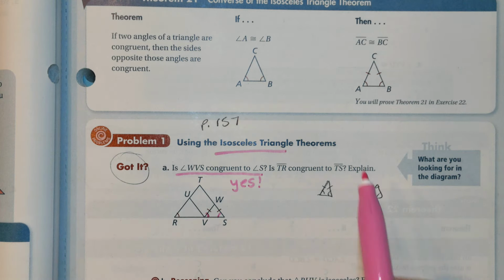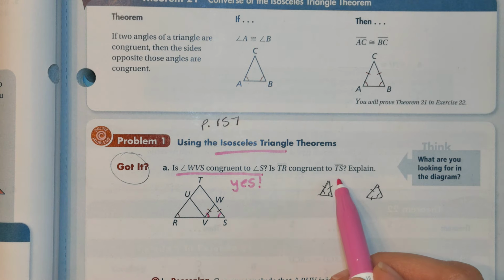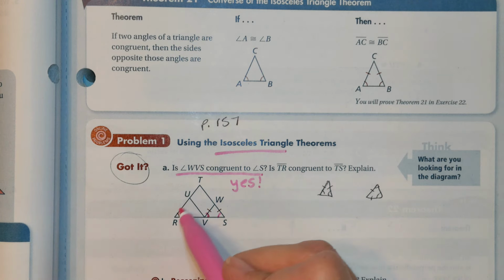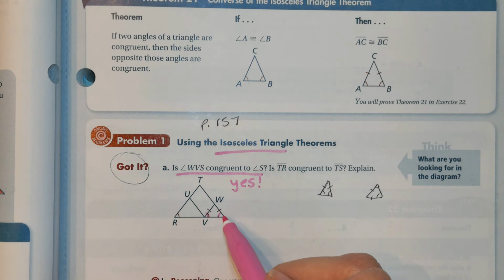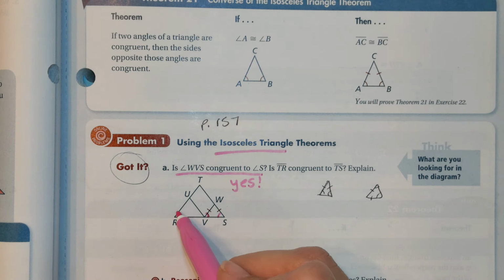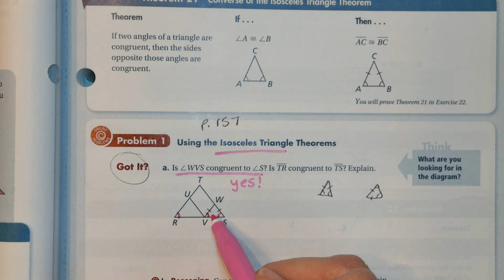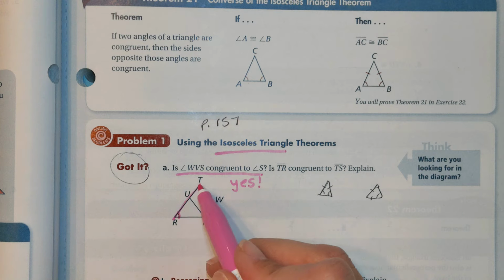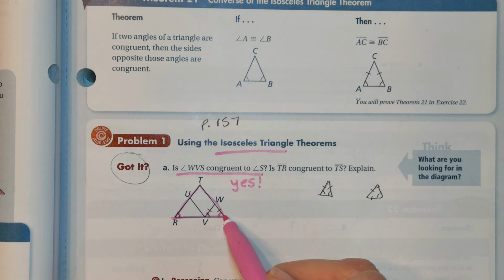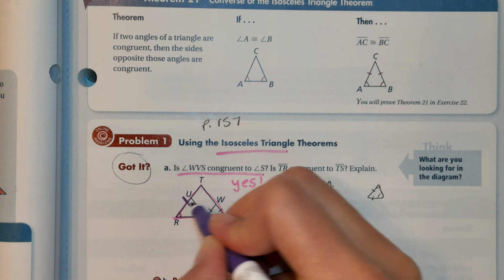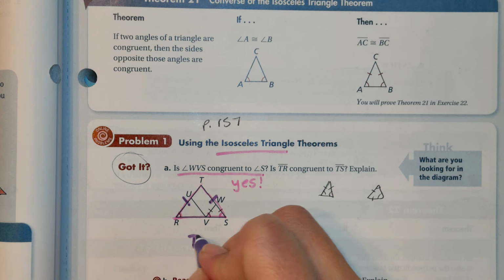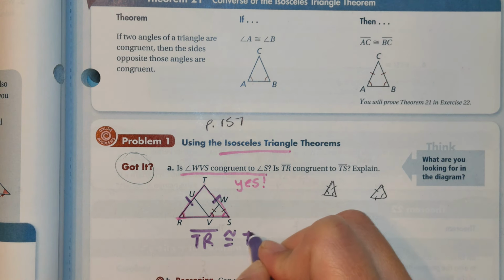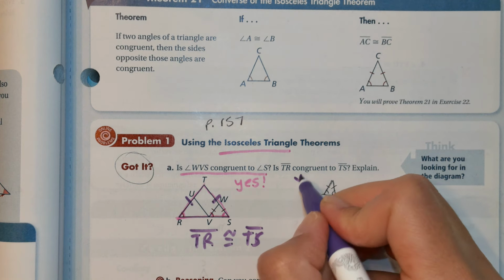Then the other question is asking, is segment TR congruent to segment TS? So let me look at TR and TS. What I'm noticing is that their base angles are actually the same. They already had a little mark at R, congruent to the angle at S. Now I know that S is congruent. So in this big triangle, look at its base angles. It actually has congruent base angles. So I can just mark that the sides, it's kind of weird to mark it like this, but TR is congruent to TS. So yes for that one too.